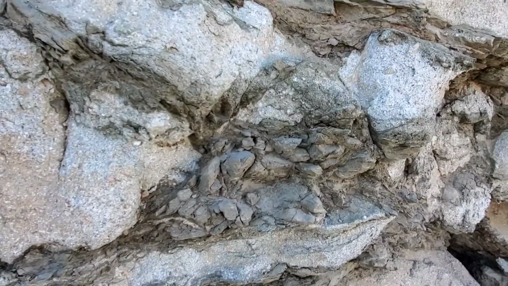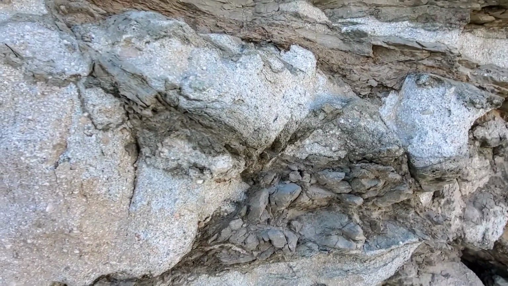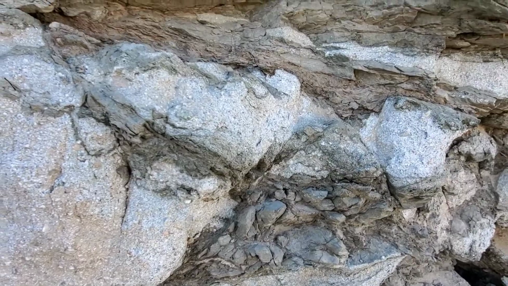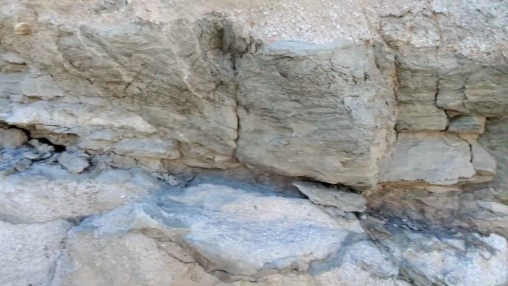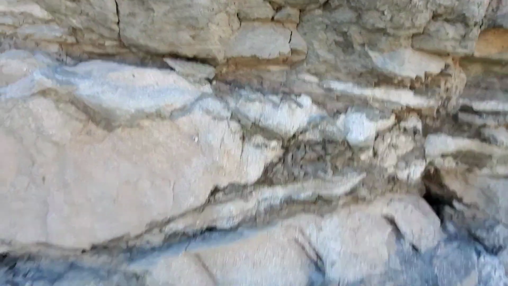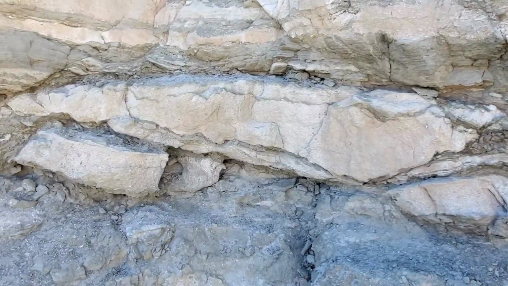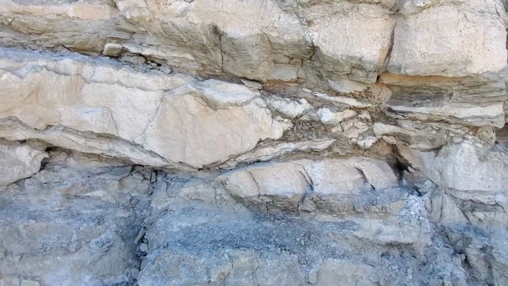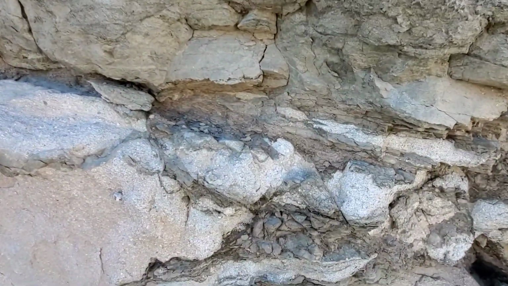Now, as you know, mudstone deforms much more fluidly and easily compared to sandstone. So basically what's happening is, as this material is shearing this way, the mudstone is acting sort of as a lubricant.